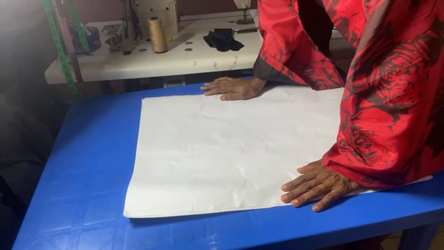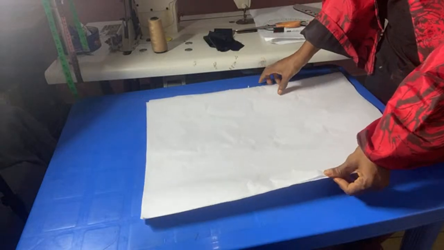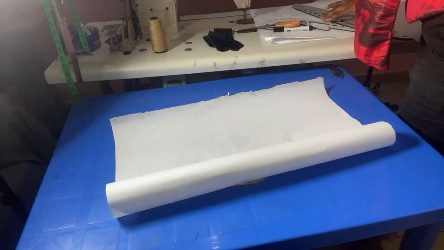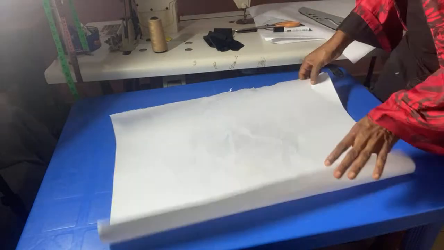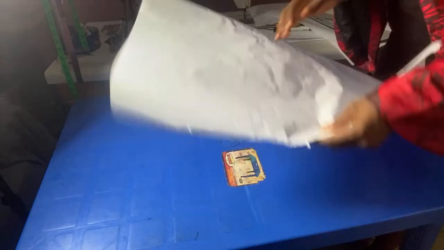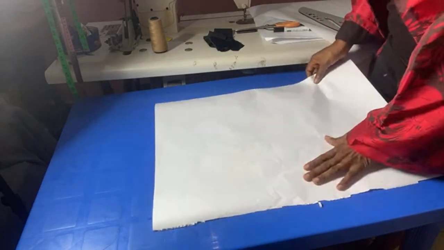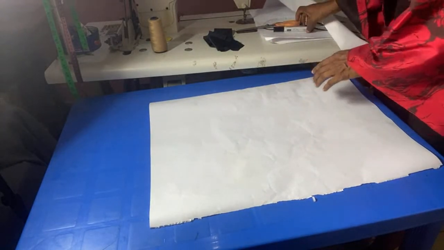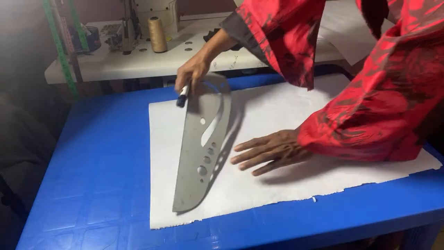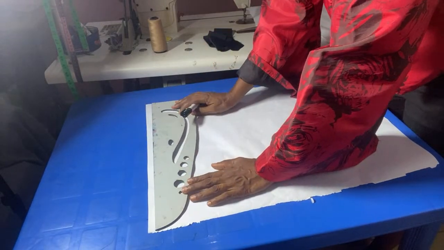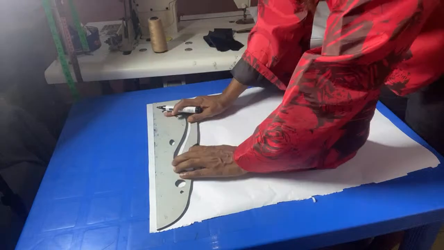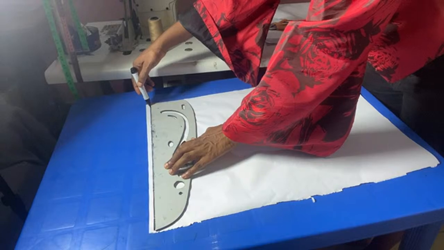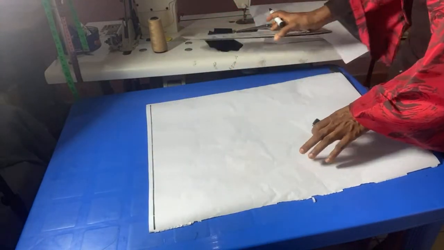So now I am going to take up this paper and we are going to start. If you have been following me, you notice we are going to draft our back pattern first. That actually makes it easier. When we want to draft the back pattern, we are drafting a basic bodice. The dress actually has a yoke, like most plunging necklines. So that is our start up line.